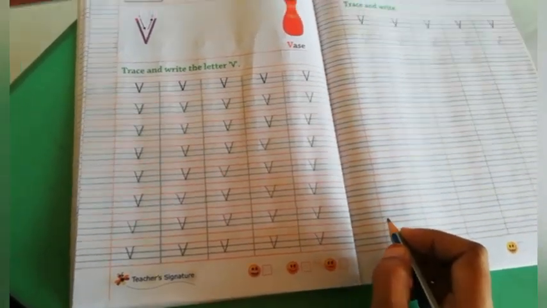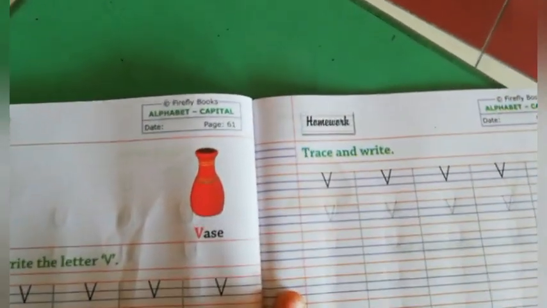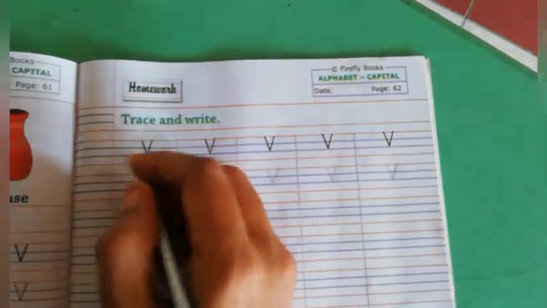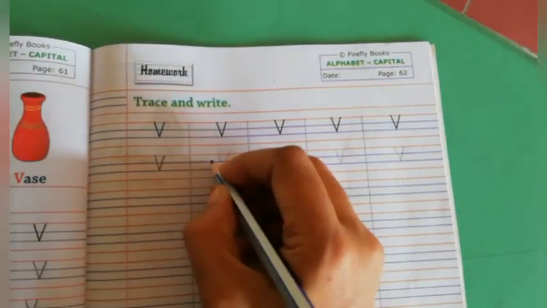See students, like this you have to write capital V on page number 61. Now we will write on page number 62. First we will trace this letter V.